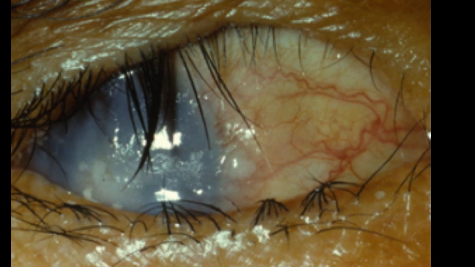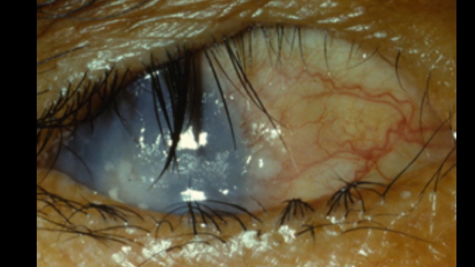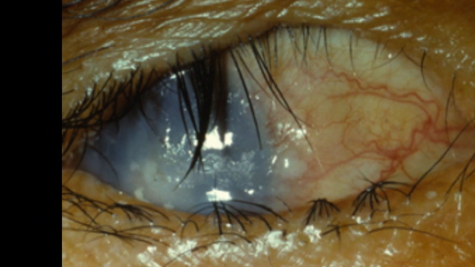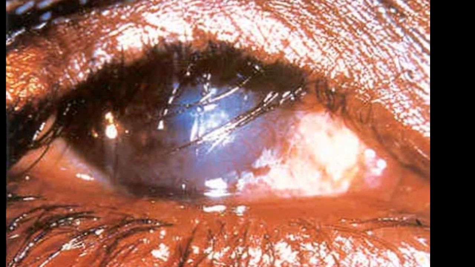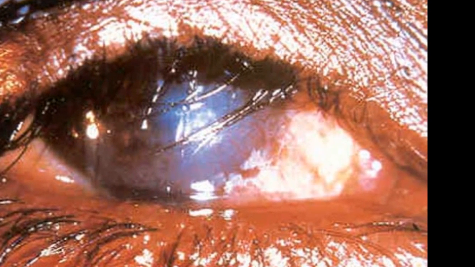The fourth stage is ingrown eyelashes. Here, the scarred inner lining of the eyelid continues to deform, causing the lashes to turn in so that they rub on and scratch the transparent outer surface of the eye.